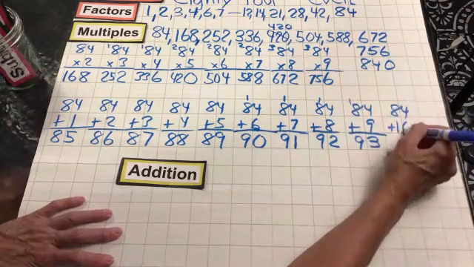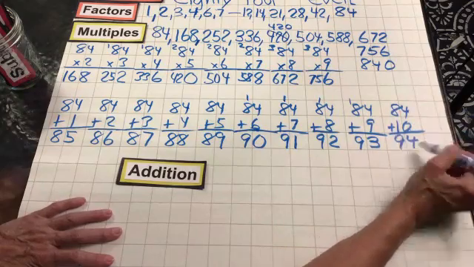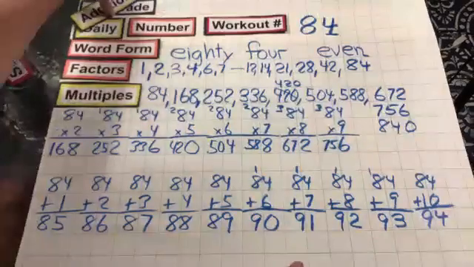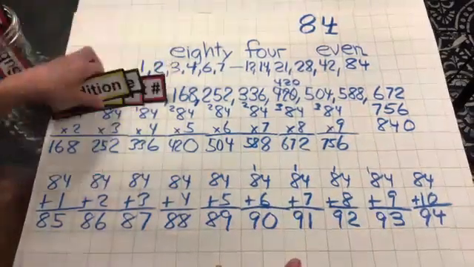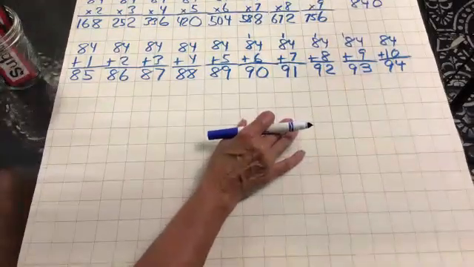84 plus 10. 4 plus 0 is 4. 8 plus 1 is 9. And we are done with addition. And let's go ahead and get all the rest of this off of here real quick. And I'll move my paper up. You can see it all if you missed anything. There you go. Let's go for subtraction now.